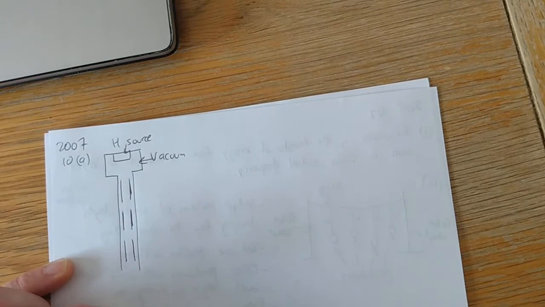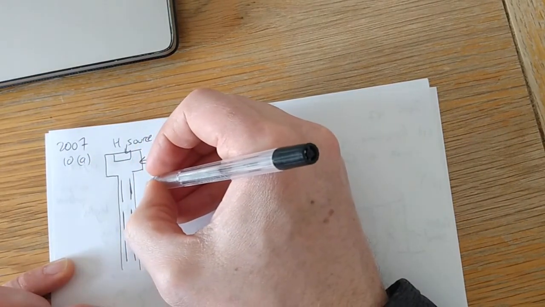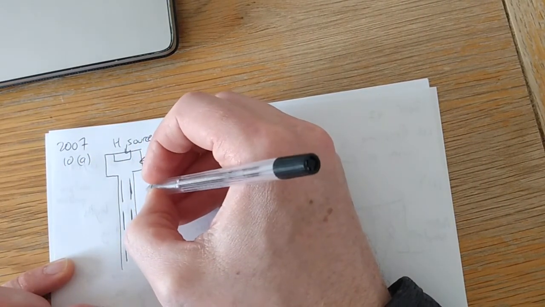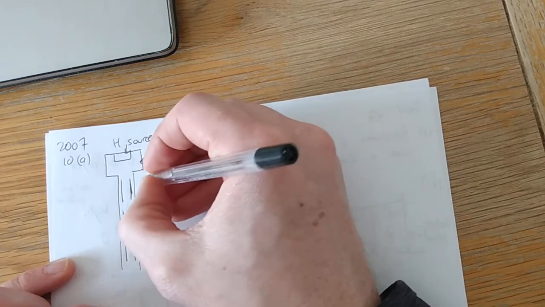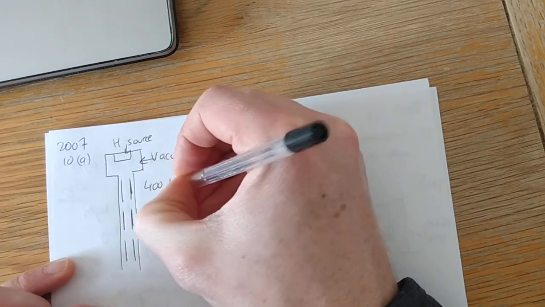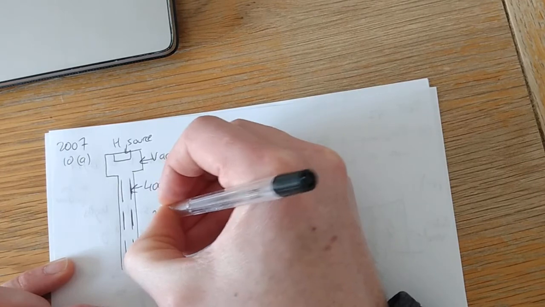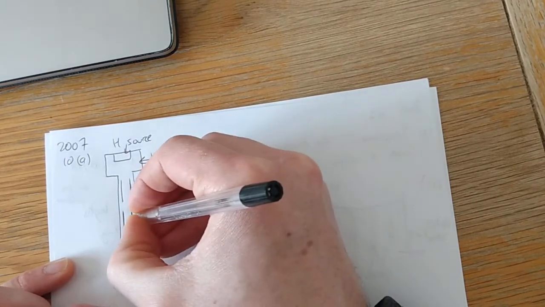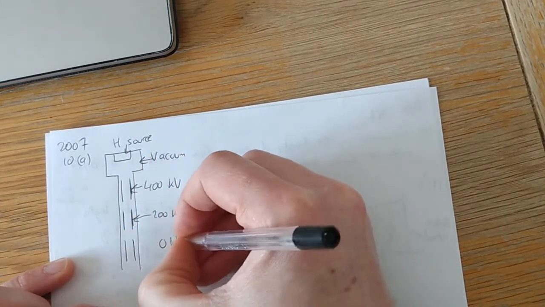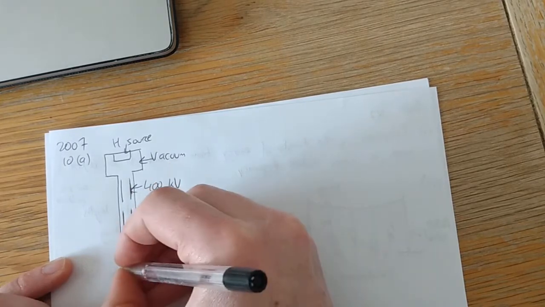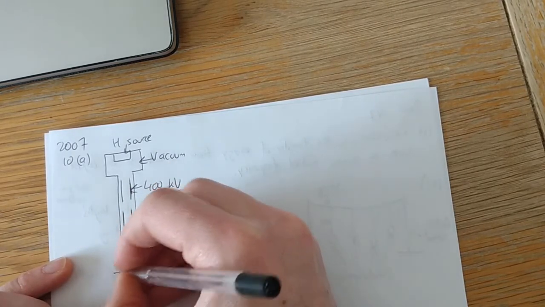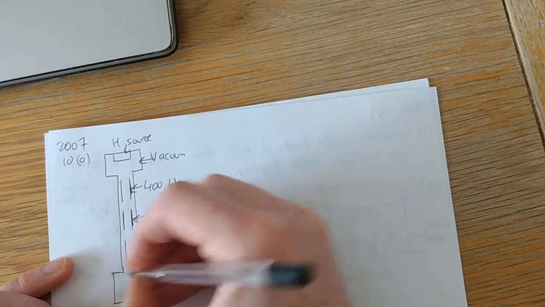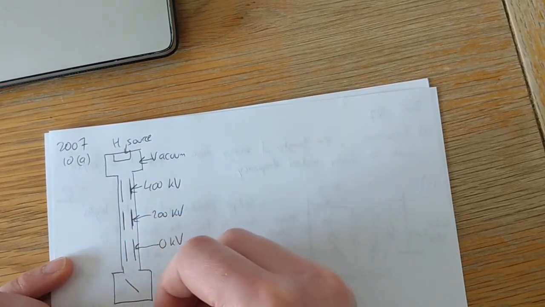Now, what did they go from? I think it was like 6,000, wasn't it? I don't know, 600,000. Hang on, let me look this up. There we go, 400 kilovolts, 200 kilovolts, and 0 kilovolts. Okay, and then down here they had their lithium target at 45 degrees.